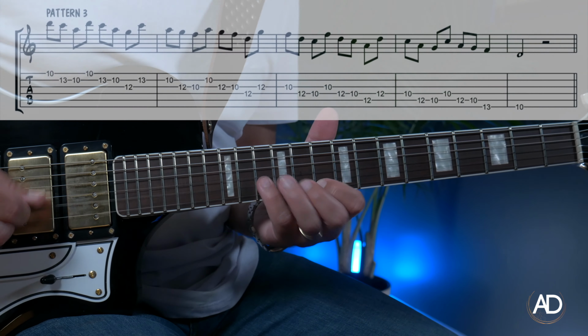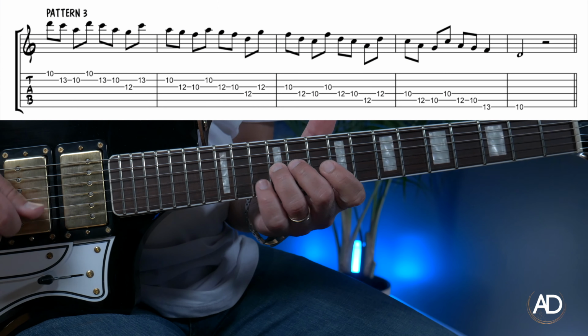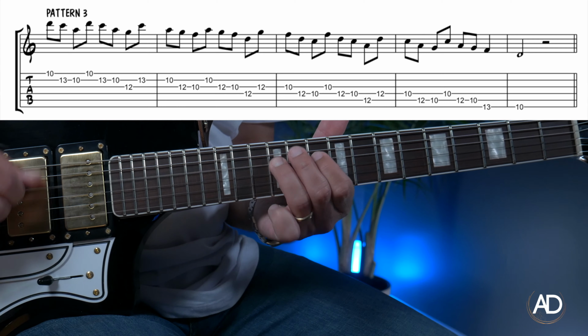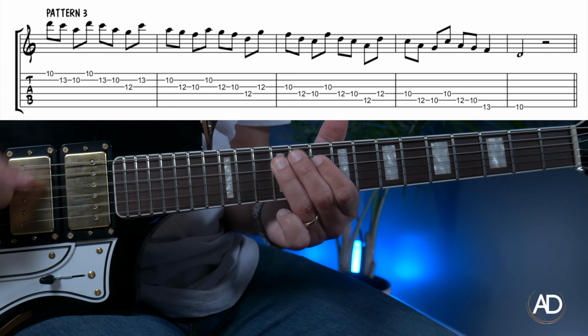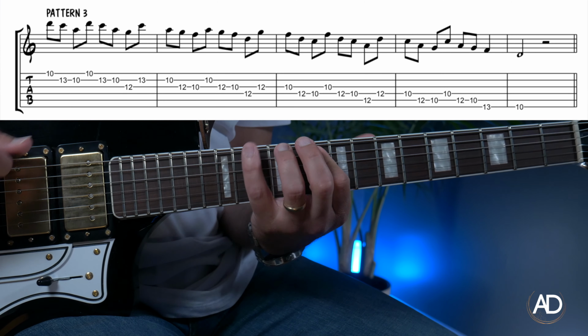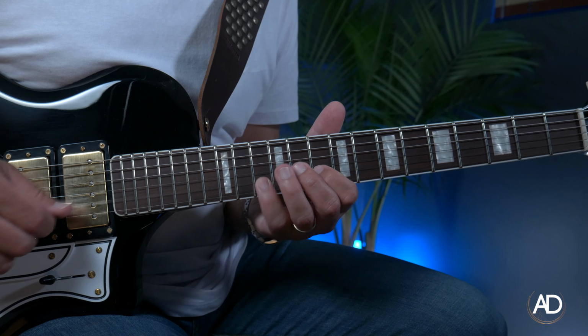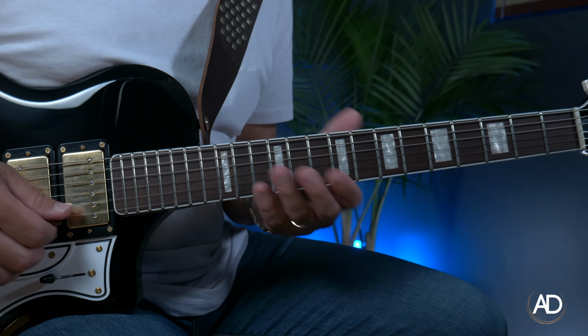All right, example number 3, I'll play it first. So this time the pattern is a 4-note cell that looks like this. That's your pattern.